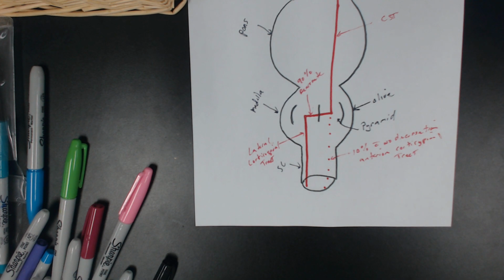Can you read that again, the one you drew? Yeah, 10% with, see with the minus, with no decussation, and they become the anterior corticospinal tract.